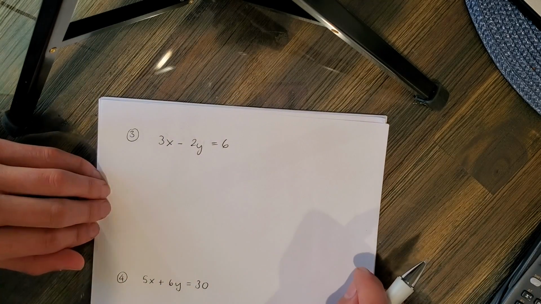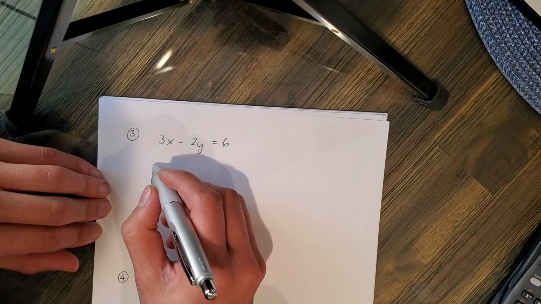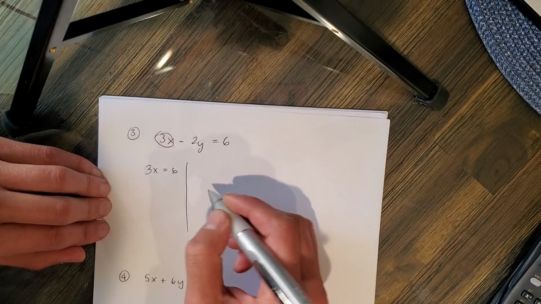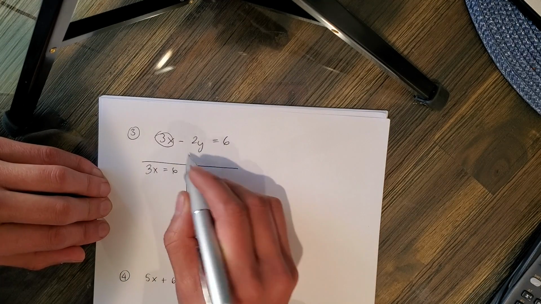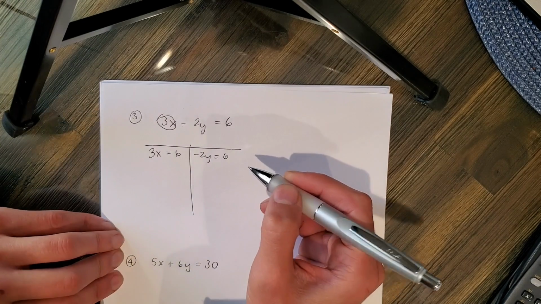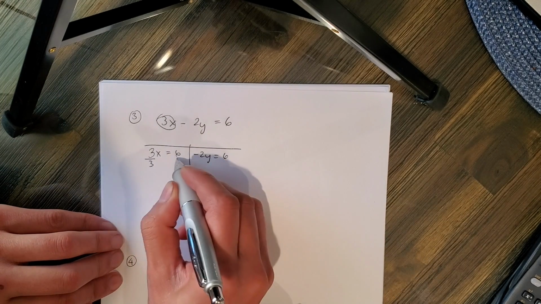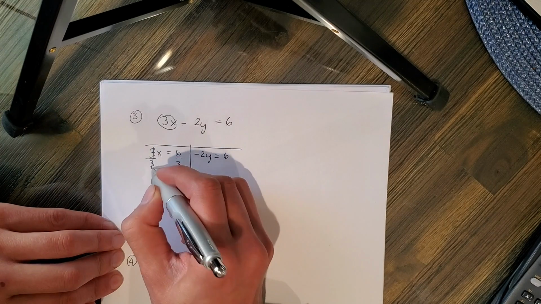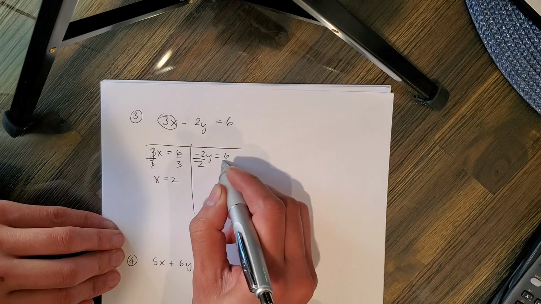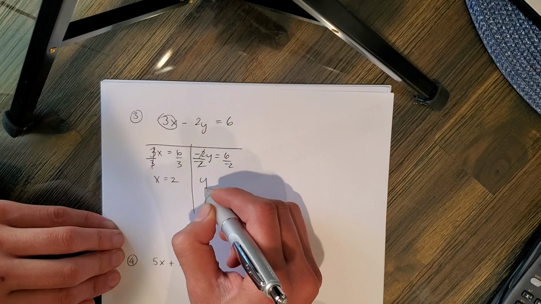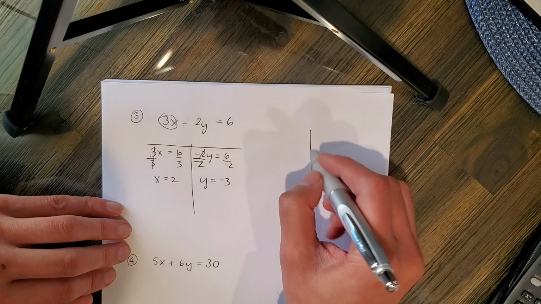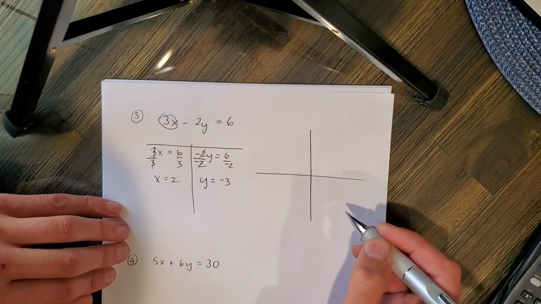Let's do a couple more. So notice here, I'm going to solve here. I'm going to go ahead and put 3x equals 6 for my x-intercept. And then over here, negative 2y equals 6 again. And then just solve each one. So let's divide by 3 on both sides. x equals 2. Divide by negative 2 on both sides. I get y equals negative 3. And again, feel free to use a calculator to help you with these divisions.